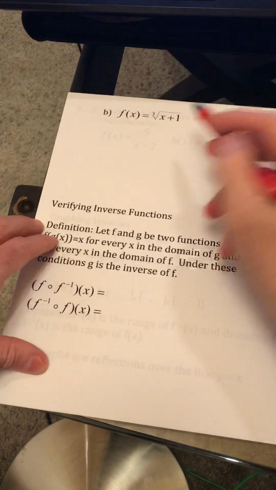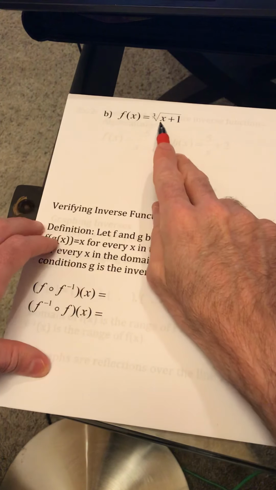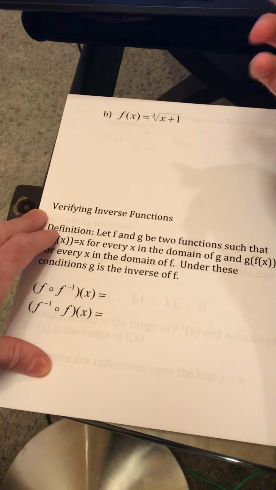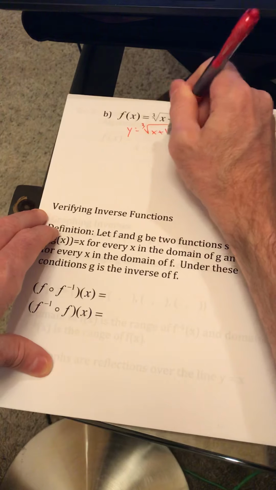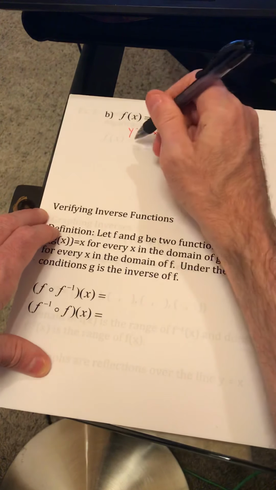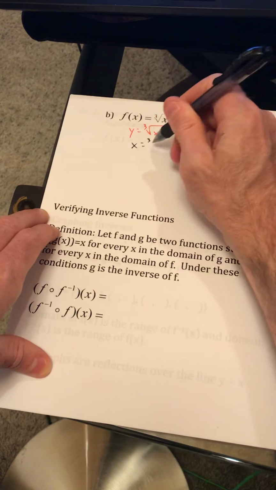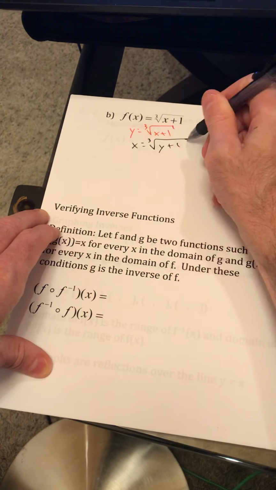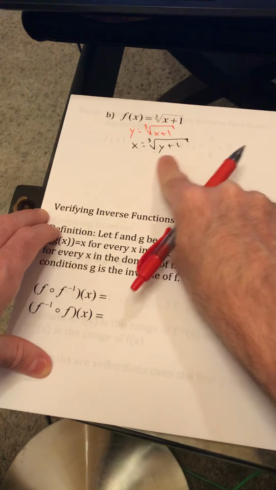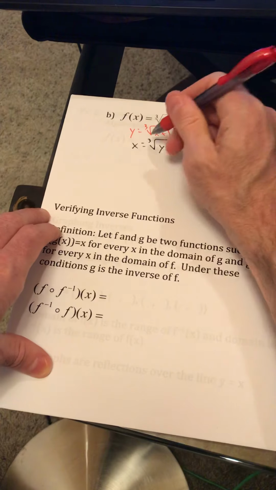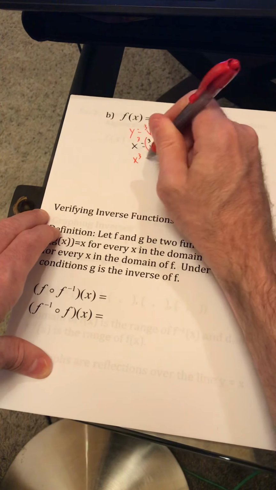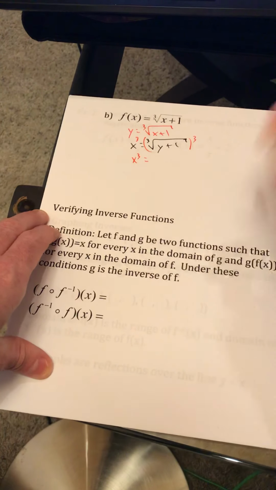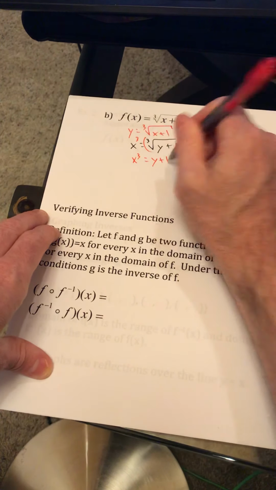Another one of these: f of x equals the third root of x plus 1. Again, if you want, y equals the third root of x plus 1. Now we'll switch x and y. So x equals the third root of y plus 1. To solve for y, first thing we need to do is cube both sides. So x cubed equals, well, the cube root of y plus 1, cubed, is just y plus 1.